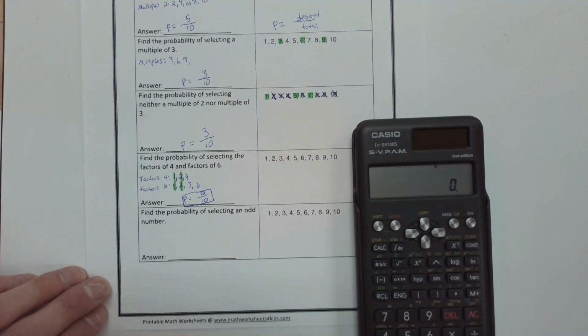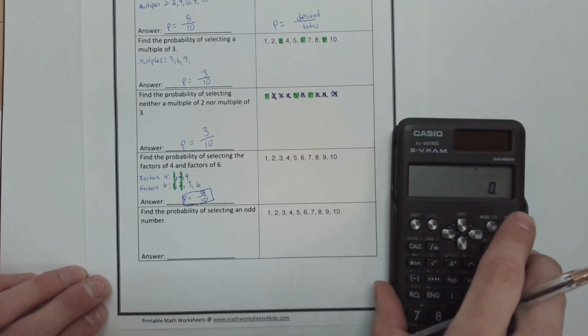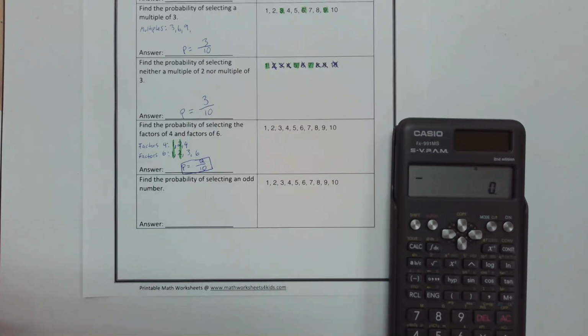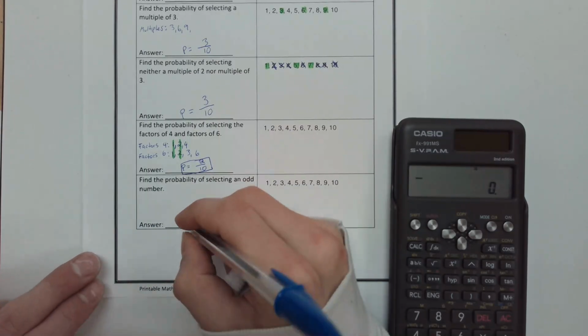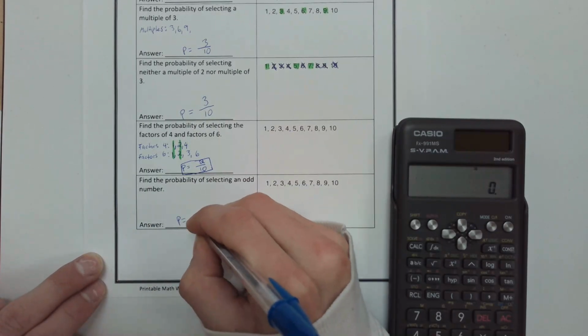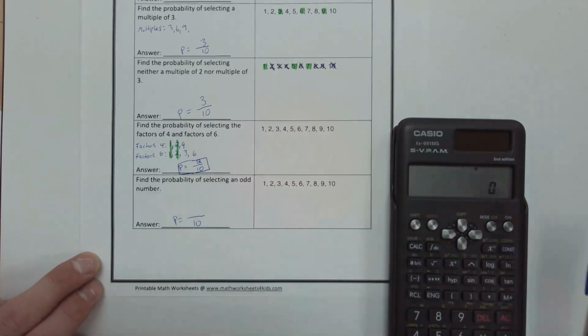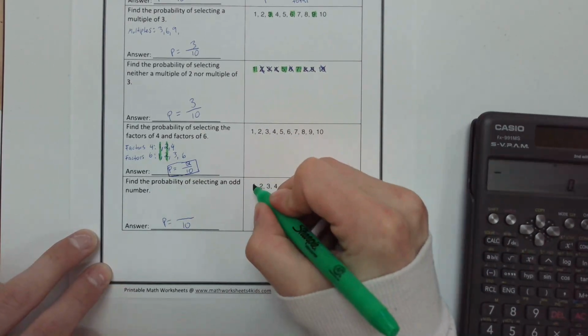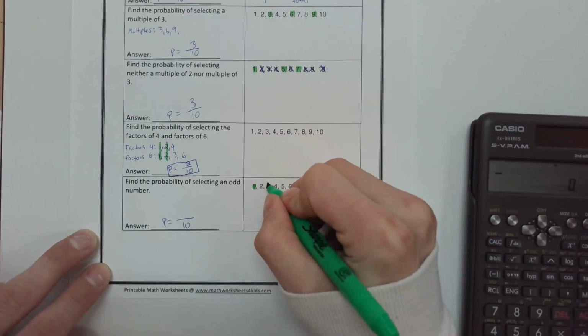All right, question number 5. Find the probability of selecting an odd number. Let's highlight all of the odd numbers.